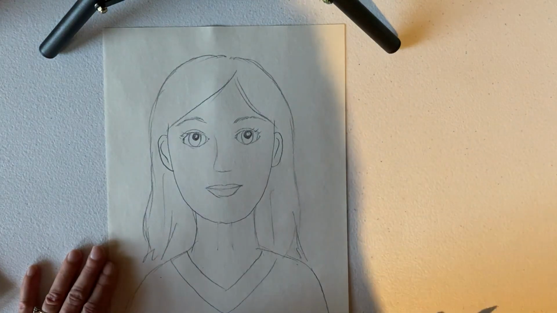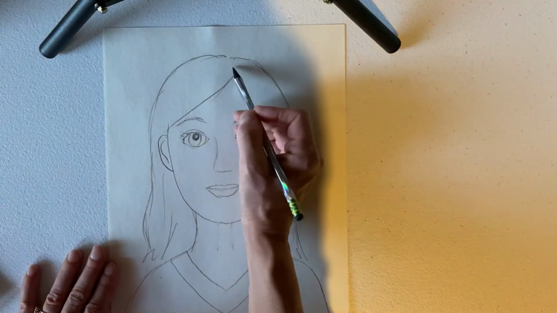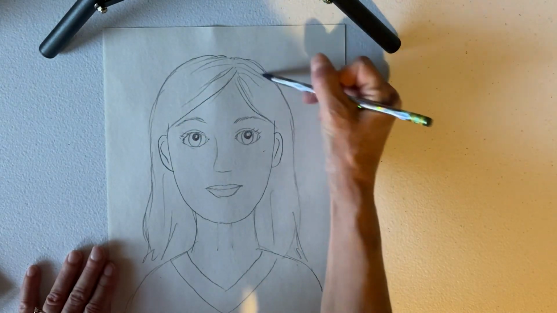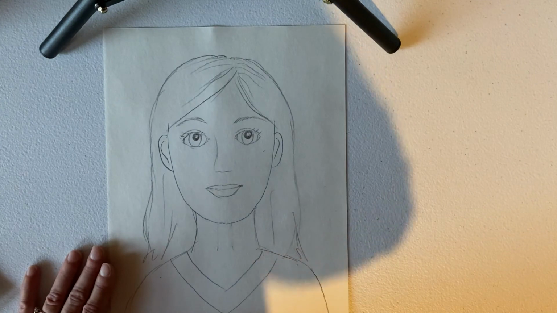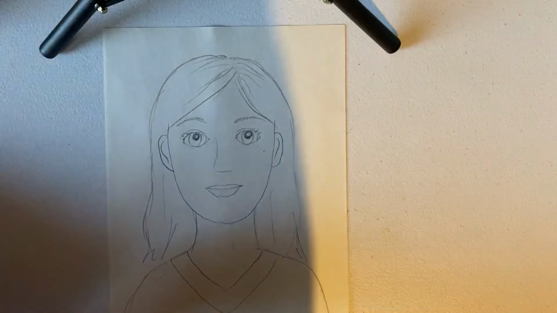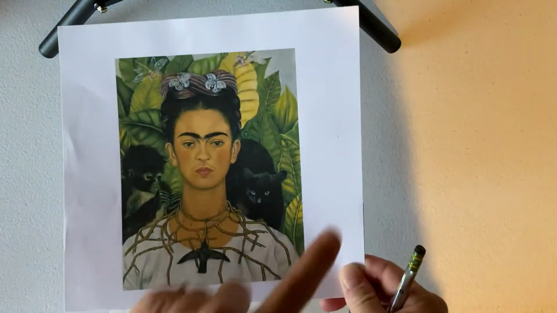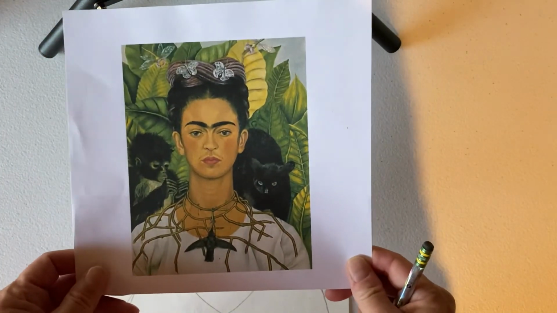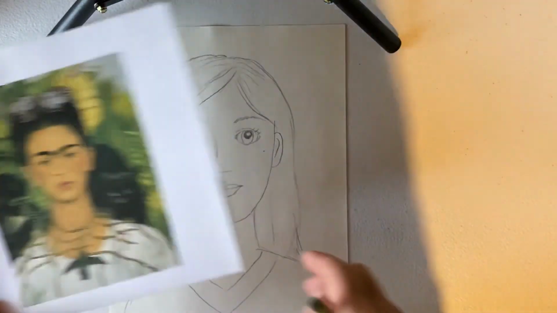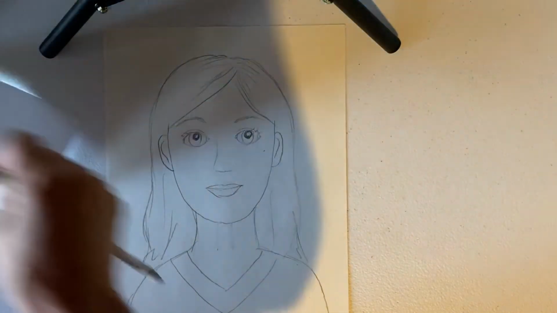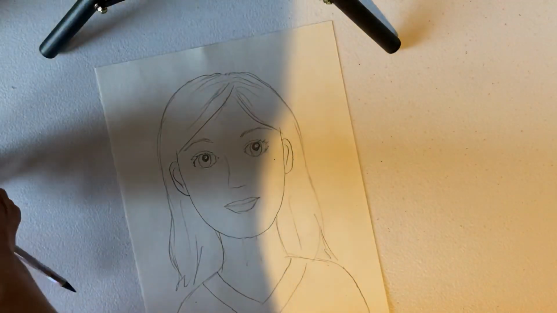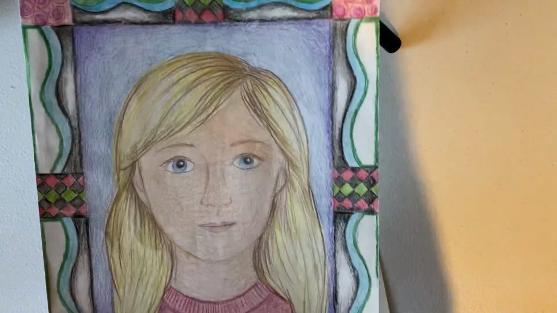Today, I would love for you to just focus on your pencil work and not worry about the color. So if you get your drawing done and you feel like that's good enough for the day without adding color, that's fine. You can think about your background. We can remember that Frida Kahlo put things in the background that showed her interests. And she has a very, very detailed and beautiful background. You can see that Vincent van Gogh has a textured background. And if you want to add a frame.